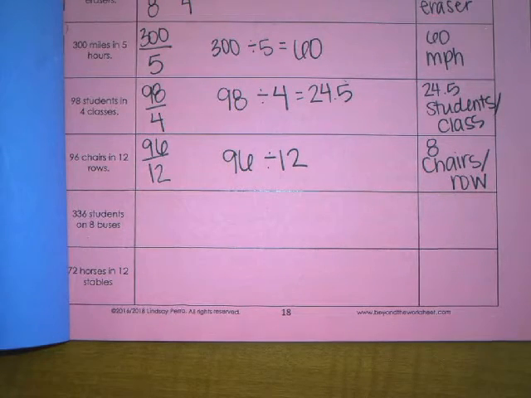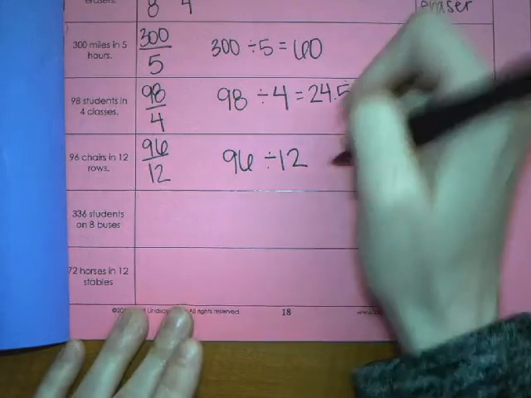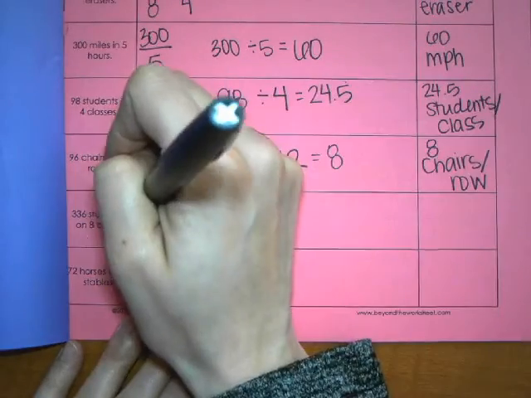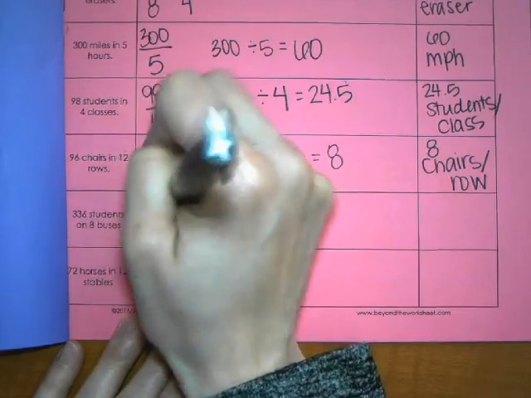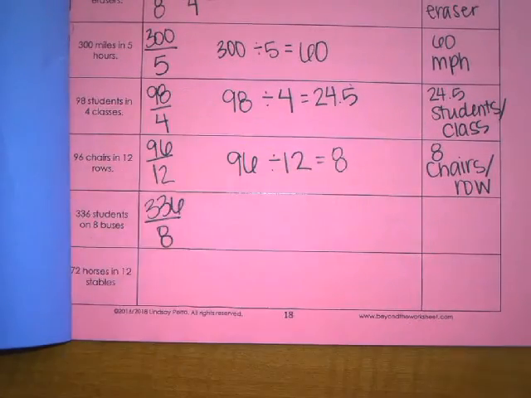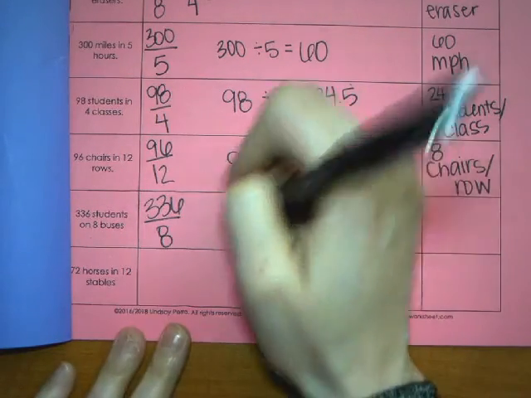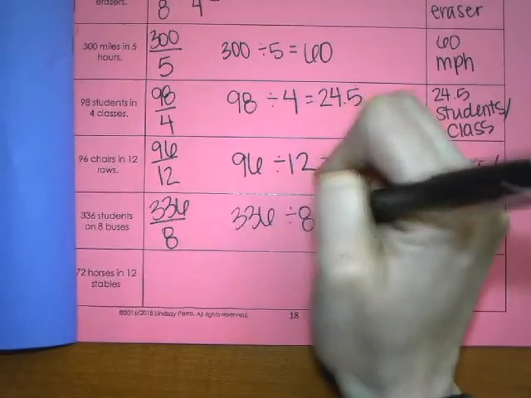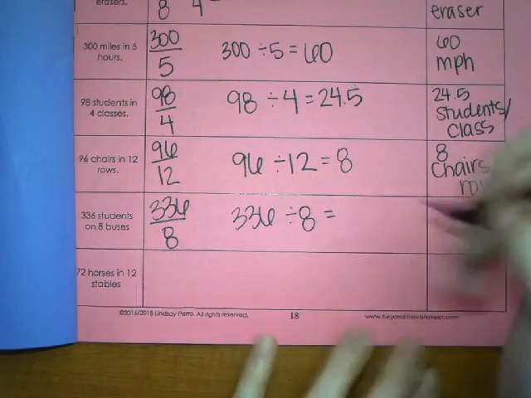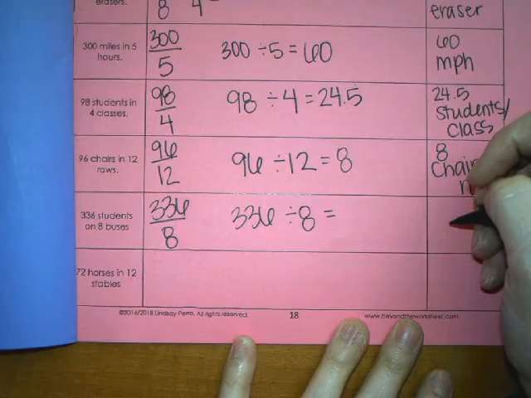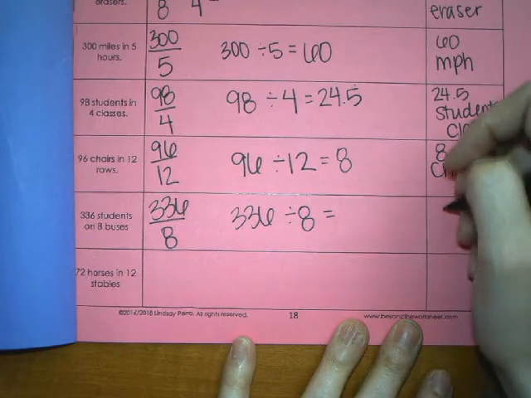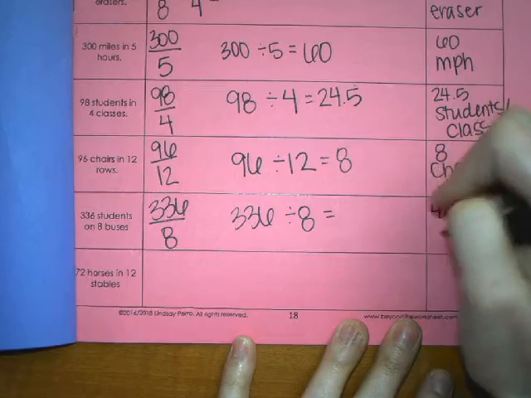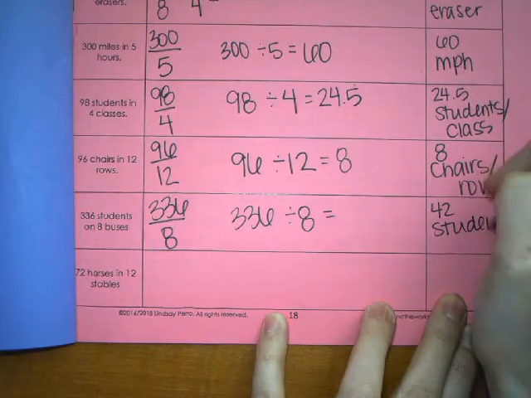How did you write the next one as a ratio? Perfect. Number 2. How did you solve it? Perfect. Number 20. What did you get as your answer? Perfect.